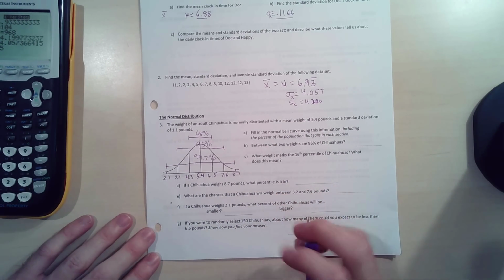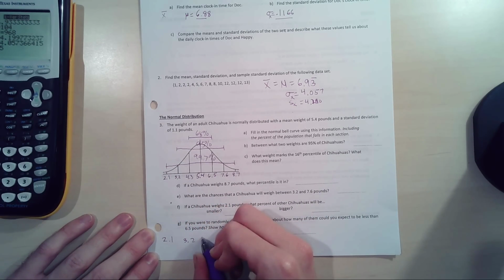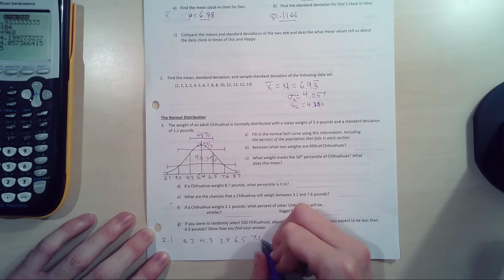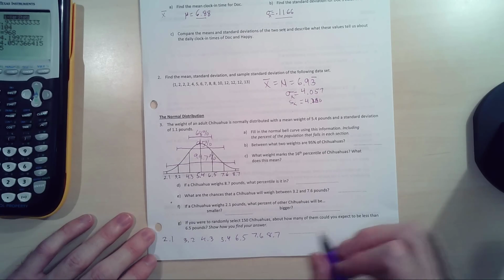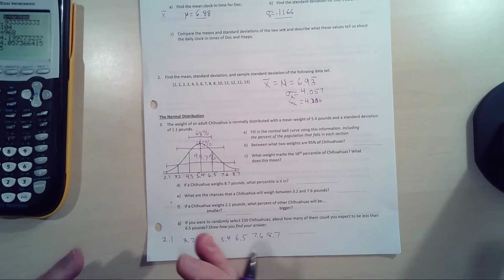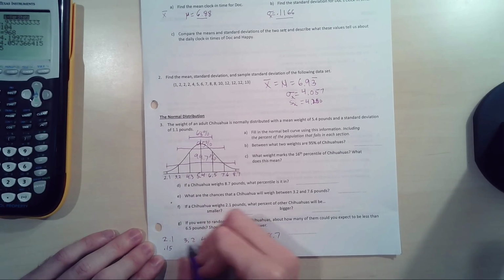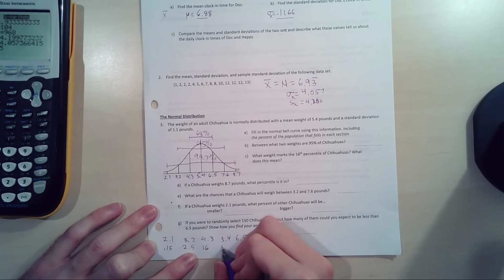I'm running out of room here, so I'm just going to go ahead and start writing the 2.1, the 3.2, the 4.3, 5.4, 6.5, 7.6, 8.7. You can memorize these values, or you can simply use a calculator as I'm about to show. But as you move from left to right, the percentile, the total area under the curve from -infinity up to this point, is going to be 0.15, and then 2.5, and then 16, and then 50.